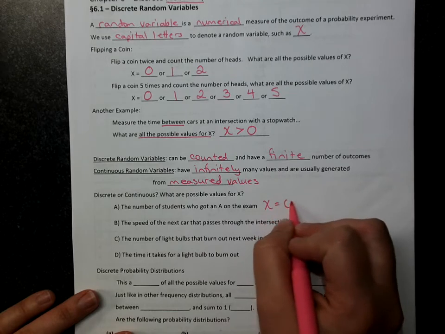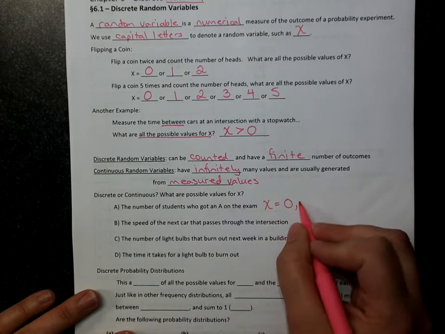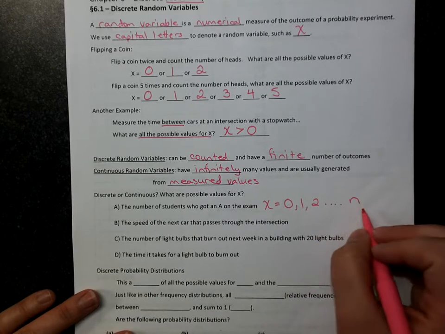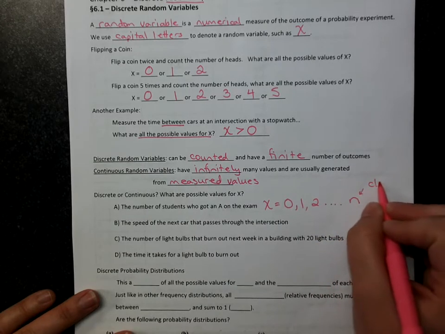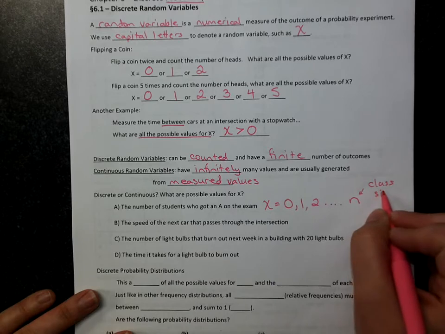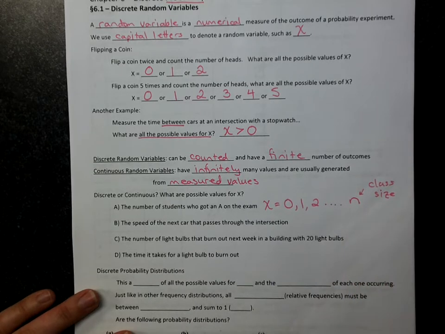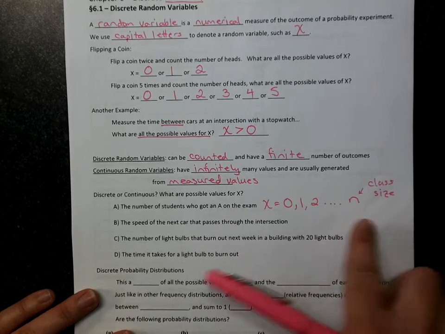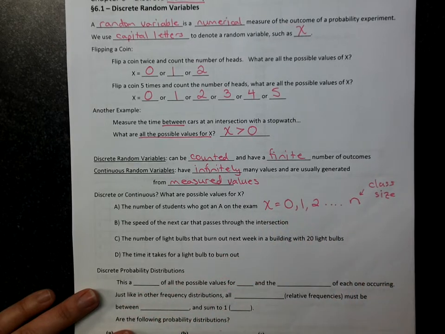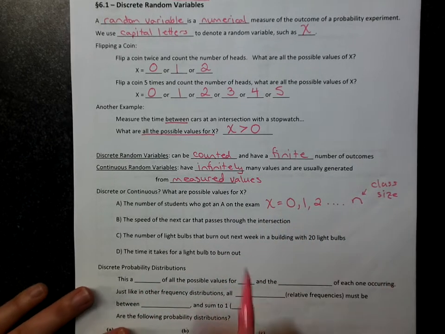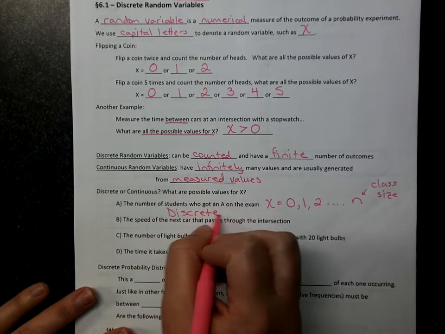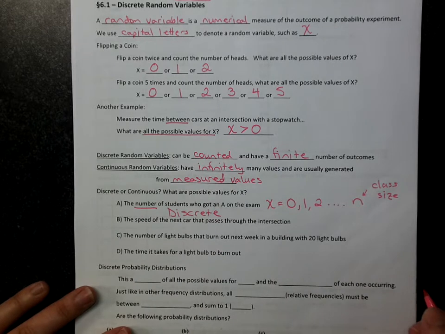X could be 0, no one got an A, could be 1, could be 2, all the way up to what we call N, which in this example would be the class size. So if I have 24 students, I could have up to 24 A's. If I have 30 students, I could have up to 30 A's. That is a discrete measurement because I'm counting the number of students who got an A.